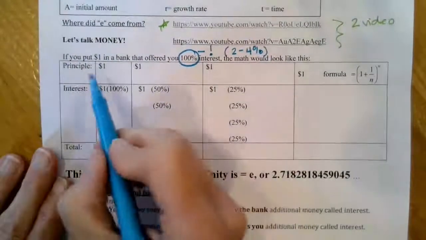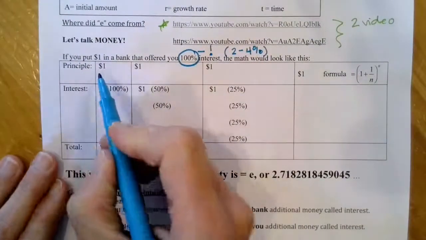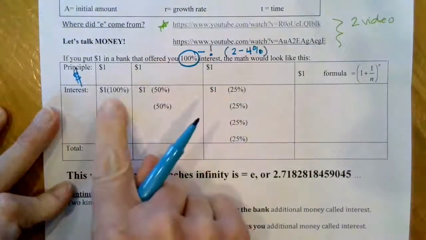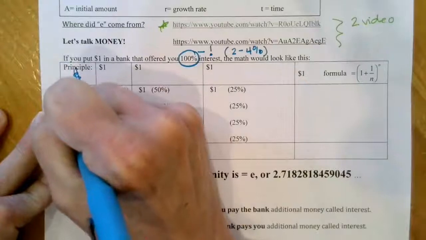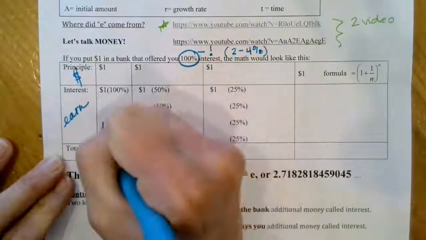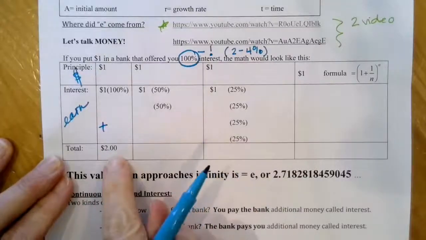Okay, so your principal is the amount of money that you put in. That's your amount of money that goes in. The interest is the money that you earn. And then that is what is added to give you your total.